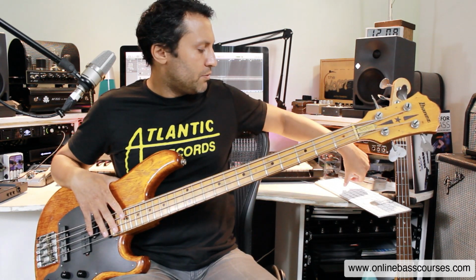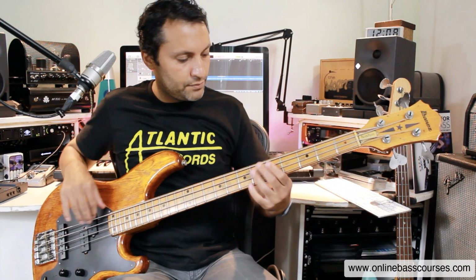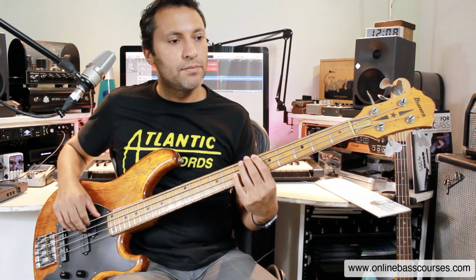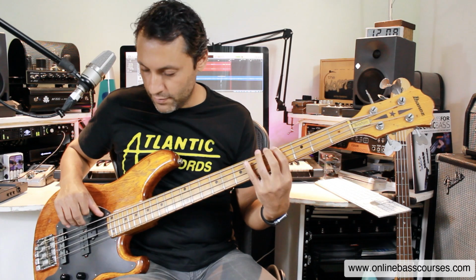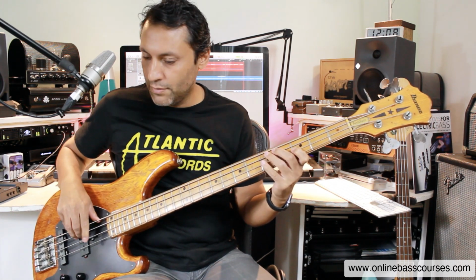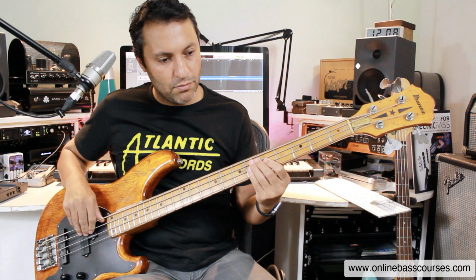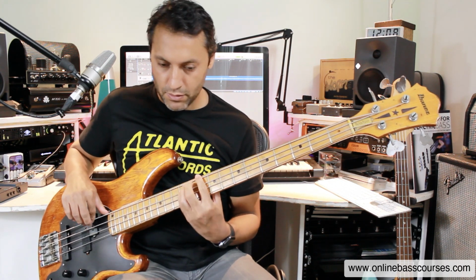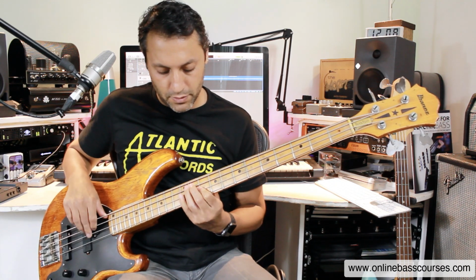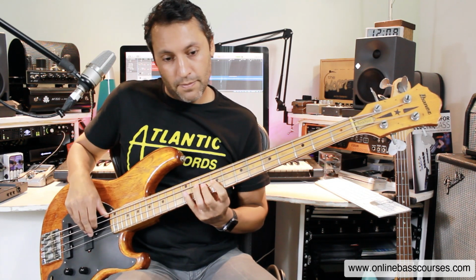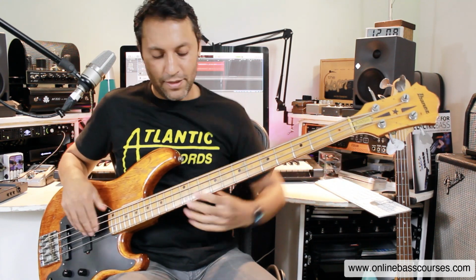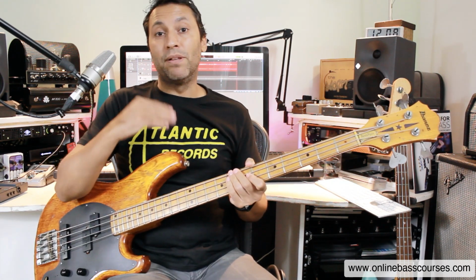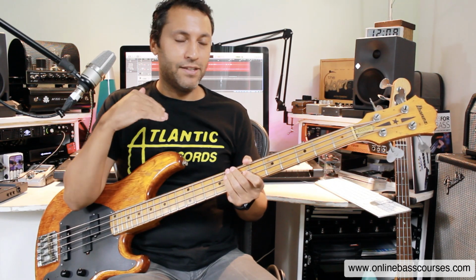Let's see where we are now, and I'm just going to do that idea now of roots, fifths, octave, and then the seventh of the chord. I'm not going to use the third at all. You hear that? We're building layers of complexity here, and this is the next step.